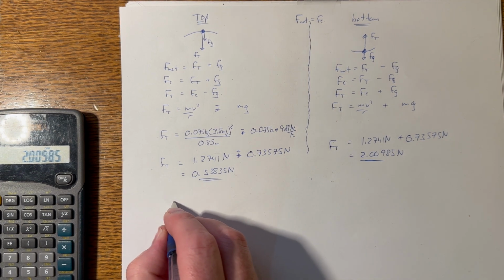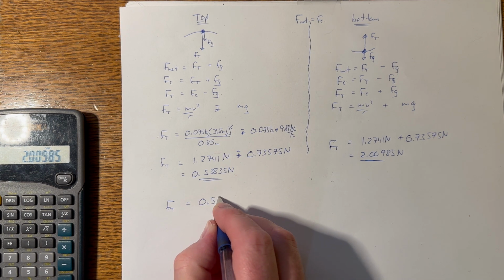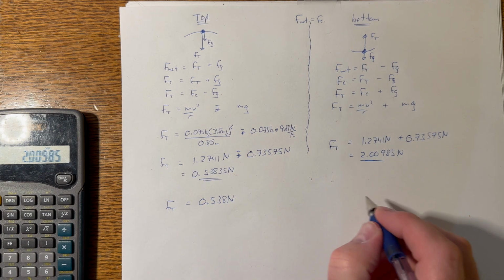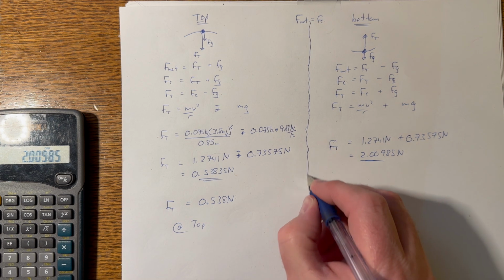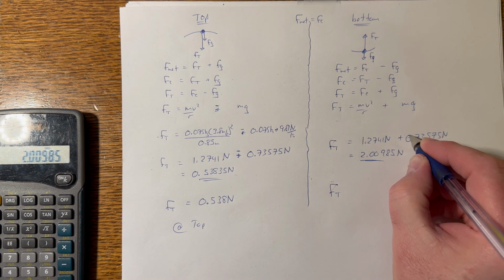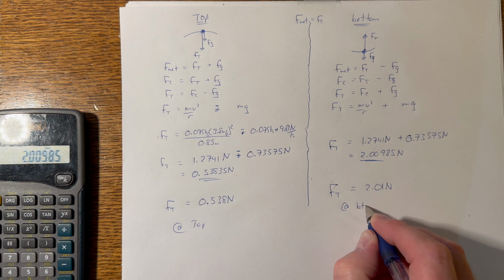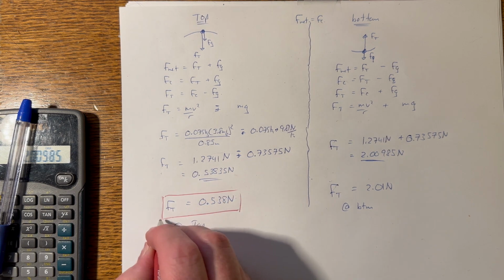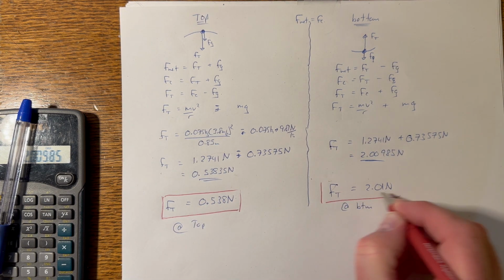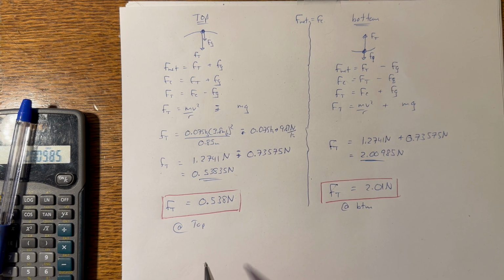So I'm going to say at the top, the tension in the string is 0.538 newtons. That's at the top. And at the bottom, the tension here is going to be 2.01 newtons. And there we have it. And if you were to take a mass on a string and whirl it in a vertical circle, you will notice that the tension is greater at the bottom than it is at the top. And we're done.